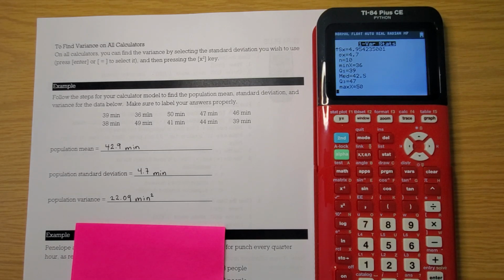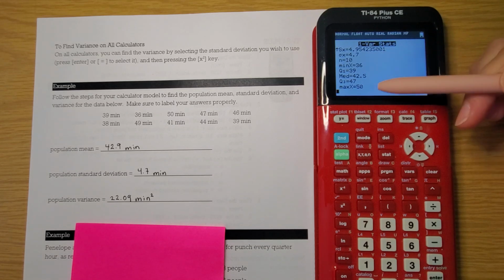So this calculator will also give me a 5-number summary. So it's telling me the minimum, the Q1, the median, the Q3, and the maximum. So the 5-number summary that's on this calculator is found a little bit differently than the 5-number summary that we did by hand. So these numbers might not match up what you find by hand.